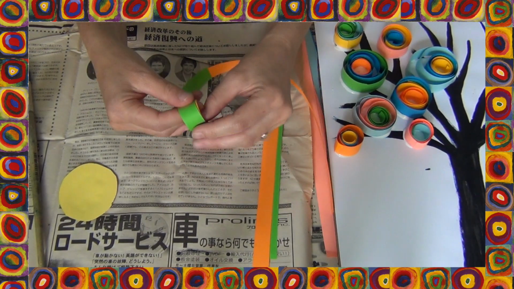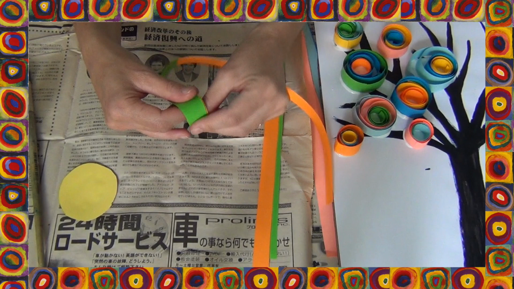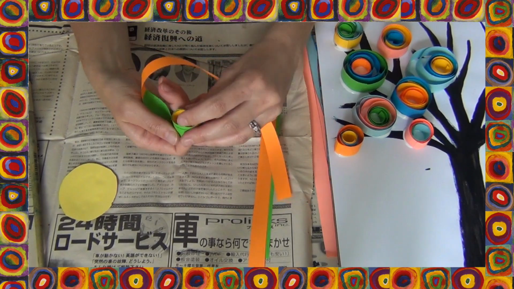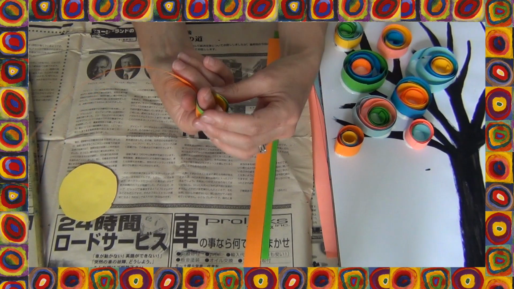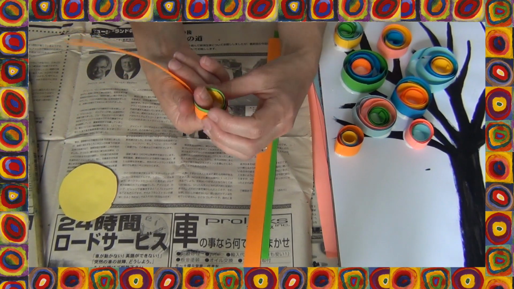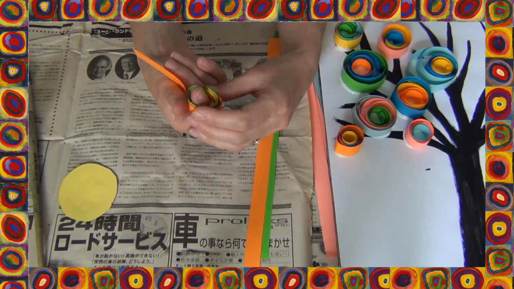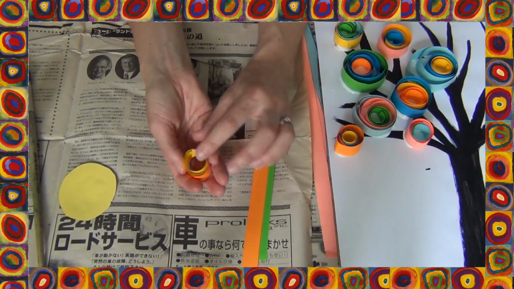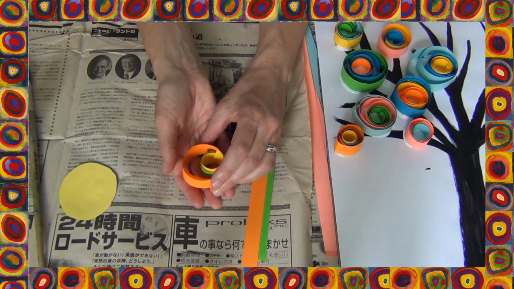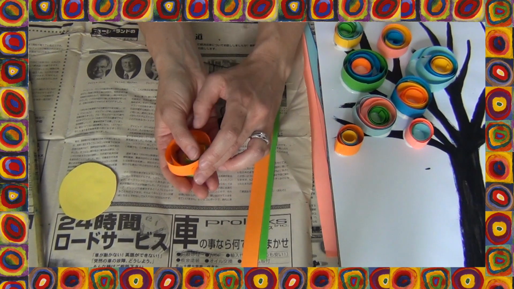It's going to make a bit of a looser circle. But that's another way of doing it as well. Still gives that same really cool look.